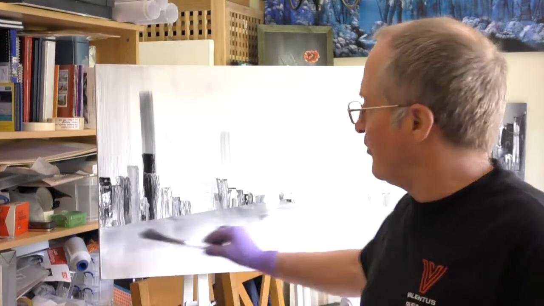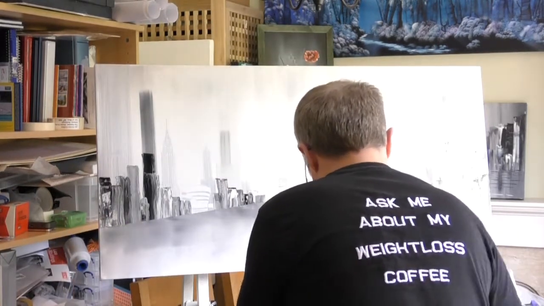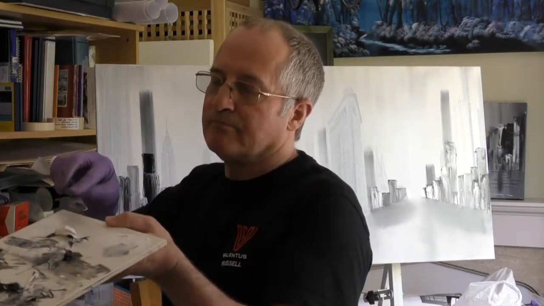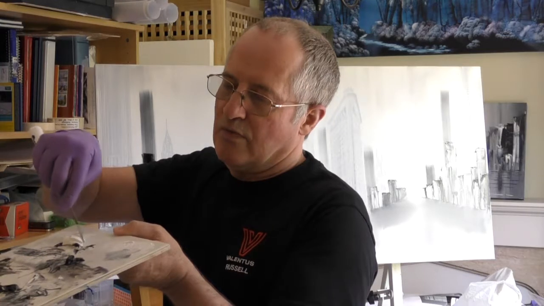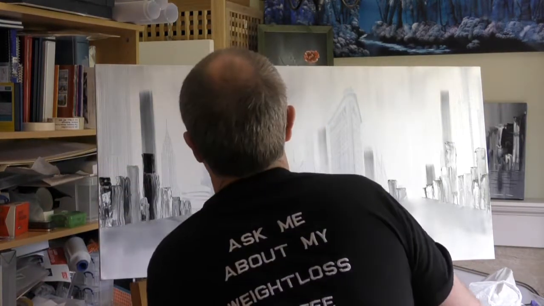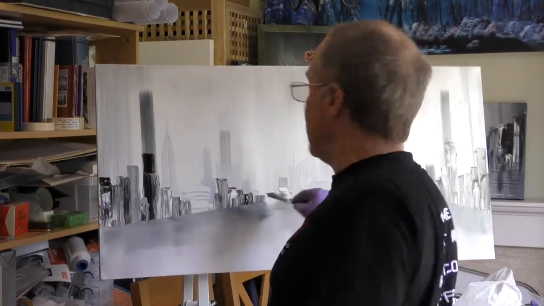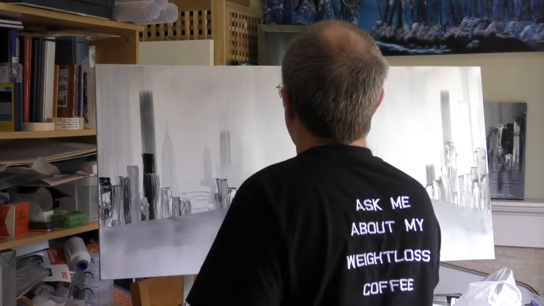The next thing to do is actually put in the water lines, because it's raining. So that means there's going to be ripples in the heavy rain, there's going to be water in the road, and you can show that best by ripples. So I simply get my knife, I get the white paint, little roll of white paint, and then I just brush it gently across the painting.